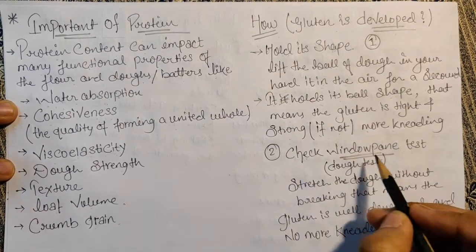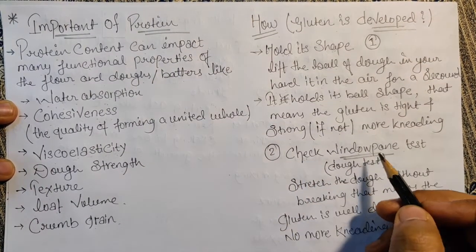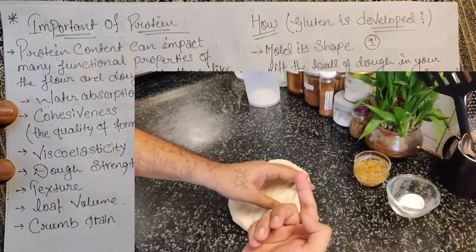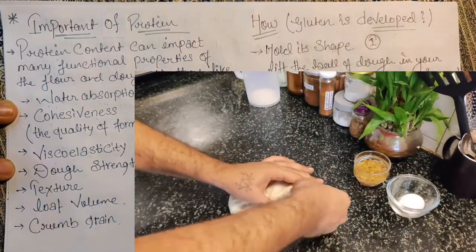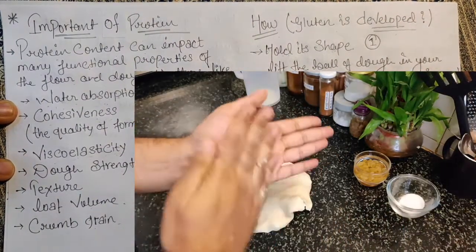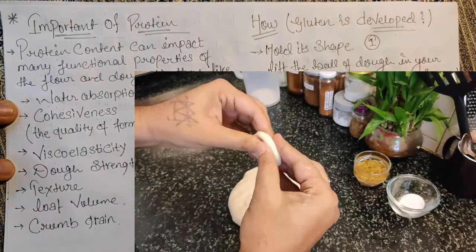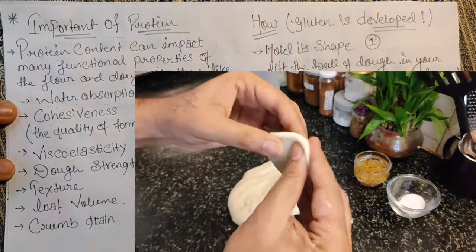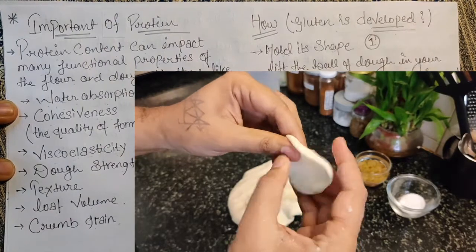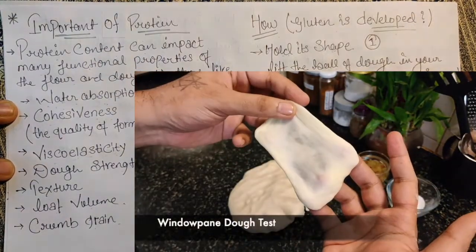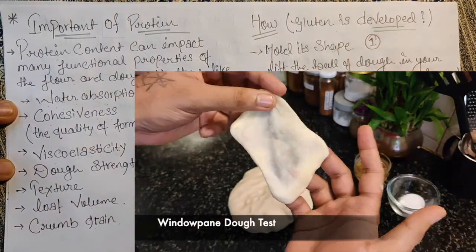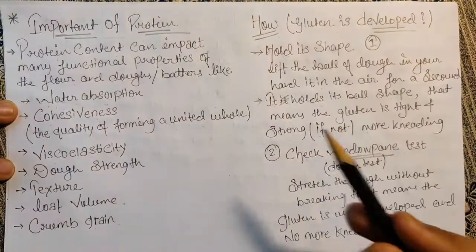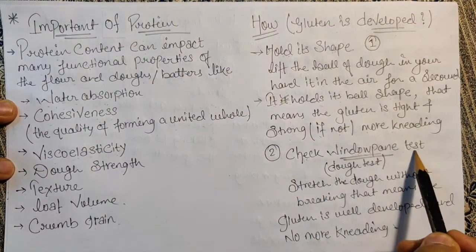Then second is the window pane test. Let's see the video. Now let's check the window pane. So this is a perfect window pane, right? Perfect window pane ready. I hope you're clear with this video. That is the window pane test, right?